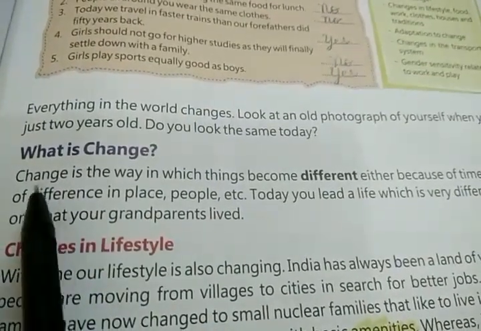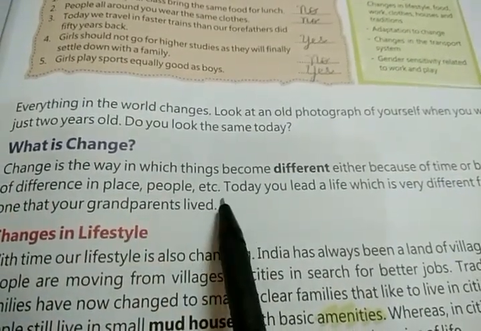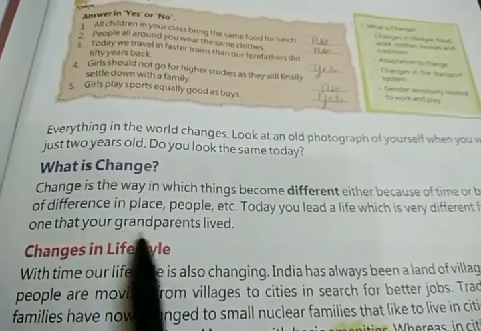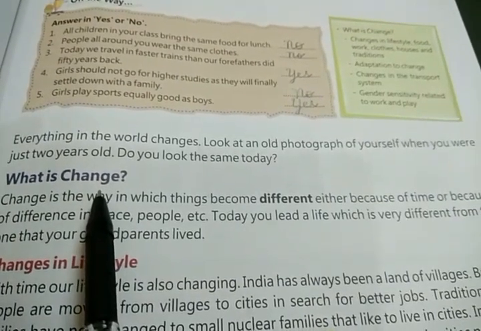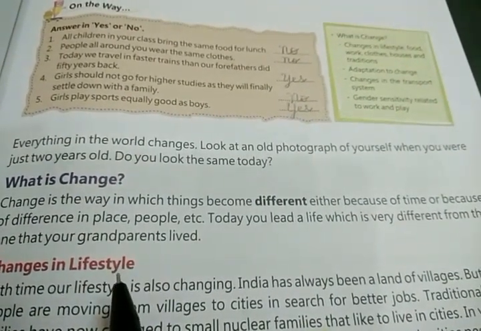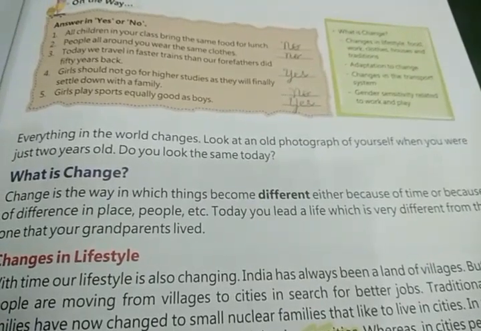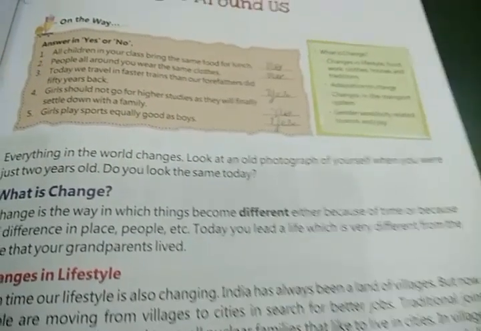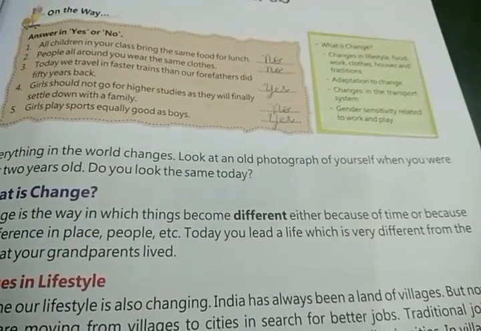What is change? Change is the way in which things become different, either because of time or because of difference in place, people, etc. Today, you lead a life which is very different from the one that your grandparents lived. What is the meaning of change? Change means the difference in the way of living. Like I told you before, the way your grandparents used to live, the type of food they used to eat, the type of clothes they used to wear, the type of houses they used to live in, the way they used to move from one place to another, everything has changed with the passage of time.